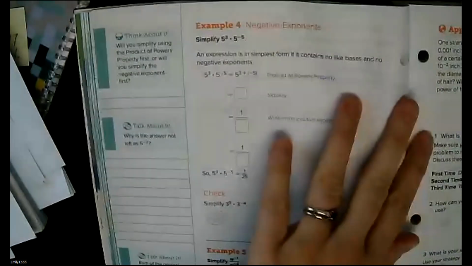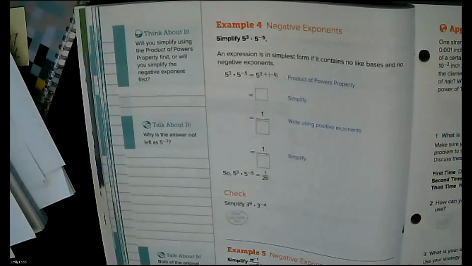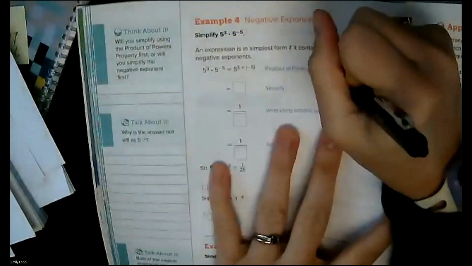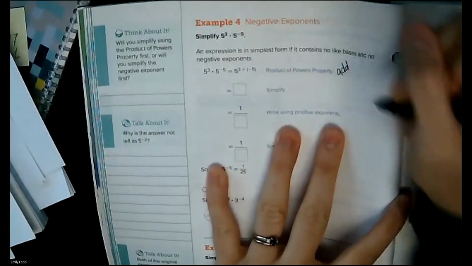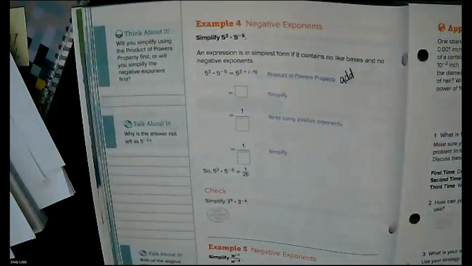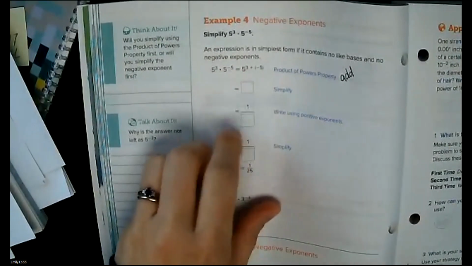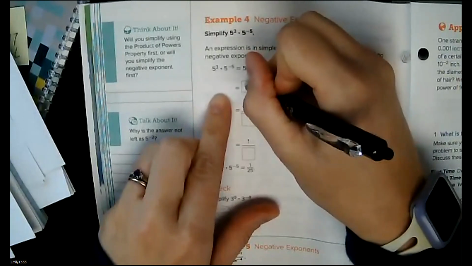So we have to remember our product of powers property. When we have the same base and we're multiplying them, what do we do with our exponents? We add. We're going to add our exponents that have like bases. So 3 plus negative 5 is really, what's 3 minus 5?